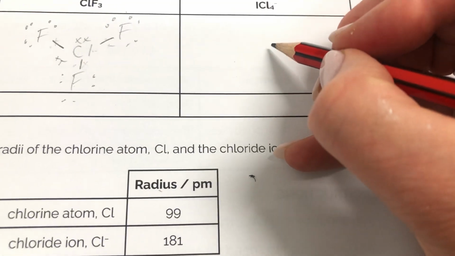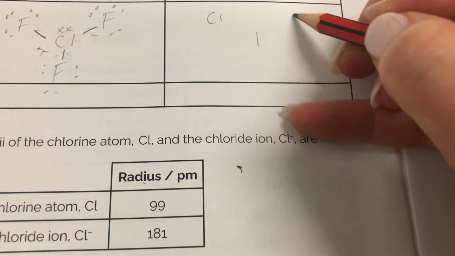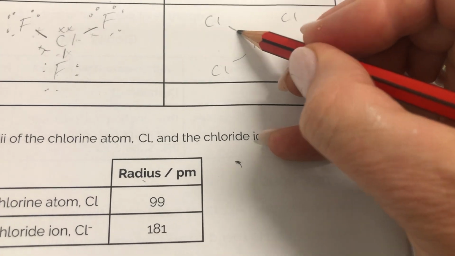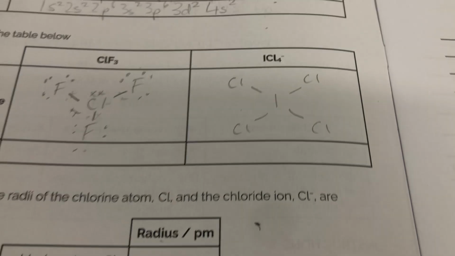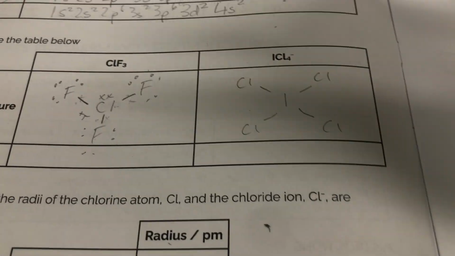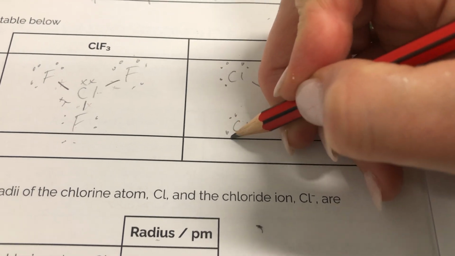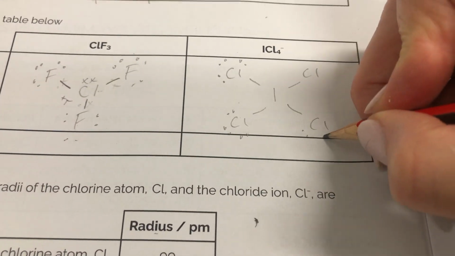Right, so this one I'm just going to do I in the middle and 4 Cls evenly placed, and I'm going to put my single bonds in to start with. Halogens always make single bonds. We don't even have to really think about that. And the outer ones always end up with their 8 electrons. Okay, so I'm going to do that.